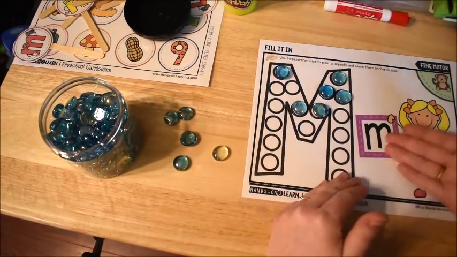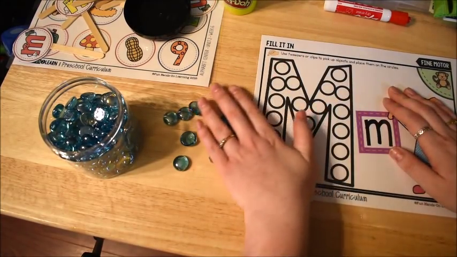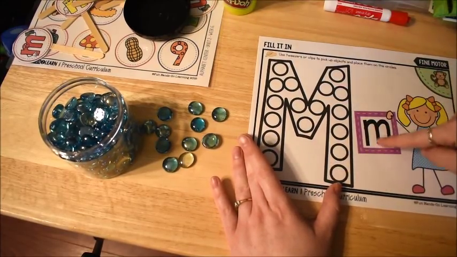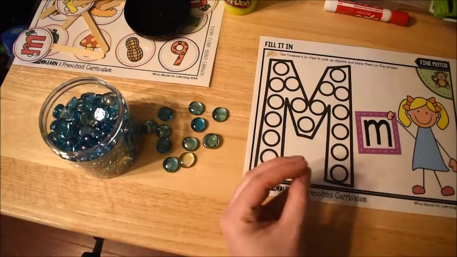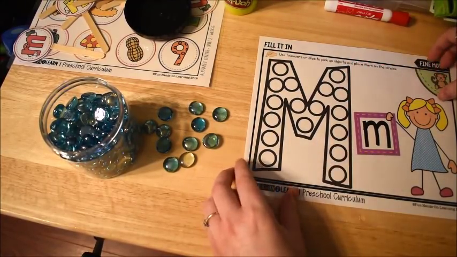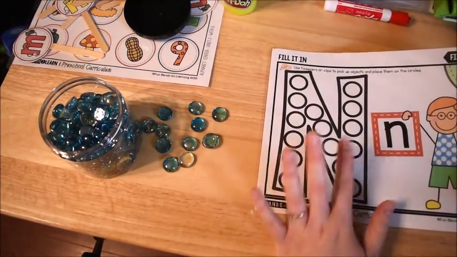And then of course you would still talk about the letter sounds and the capital M, lowercase m, and the letter sounds as they're doing it. They're seeing the letter, they're seeing the shape, so it's another way for their brain to remember what an M looks like, what a capital M looks like, what a lowercase m looks like. So all of those great, wonderful things. And of course, N is in this week as well.